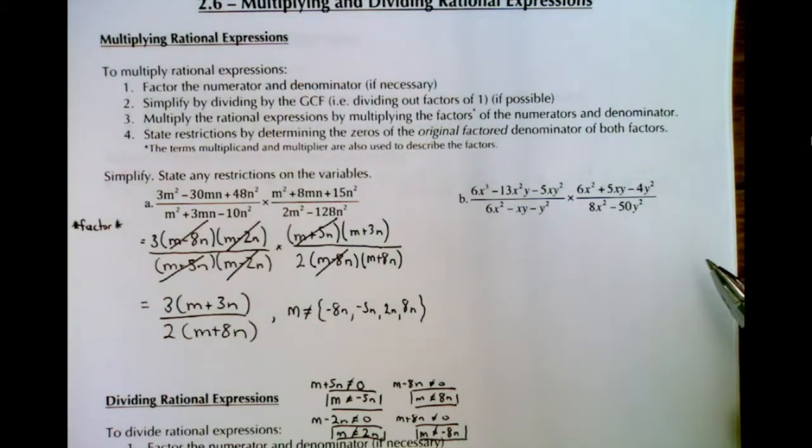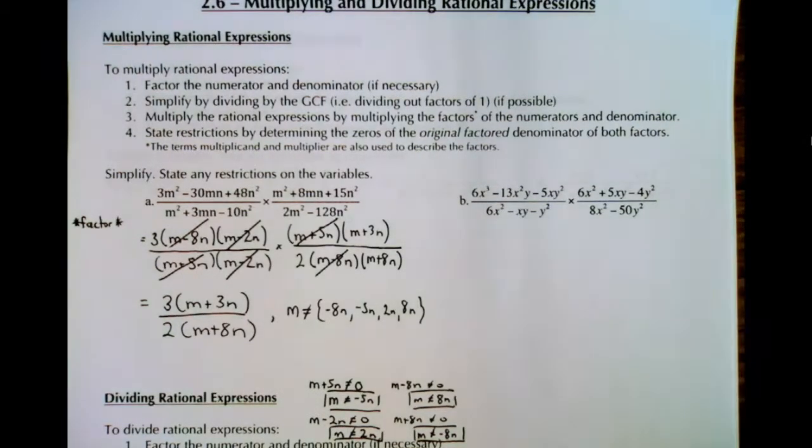There's another example here, b. I want you to try that one. Make sure you look for common factors first when factoring, and give it a shot. Factor fully, multiply across the top, divide away your common factors, and then look for restrictions. You can try that now, pause the video, or you can try it after the video.